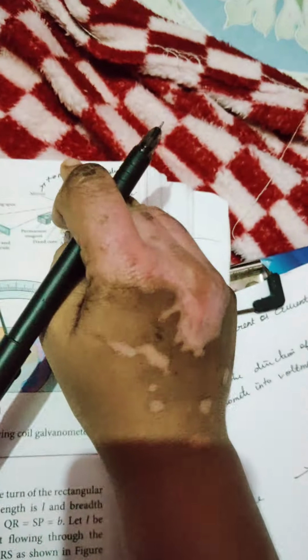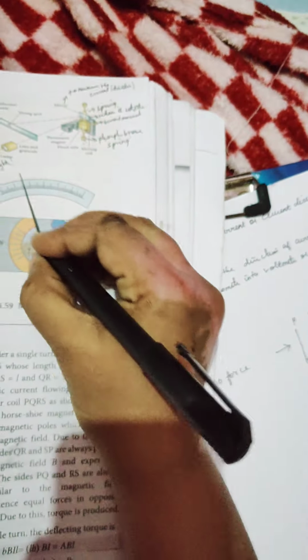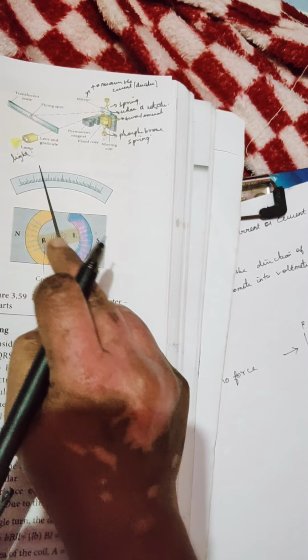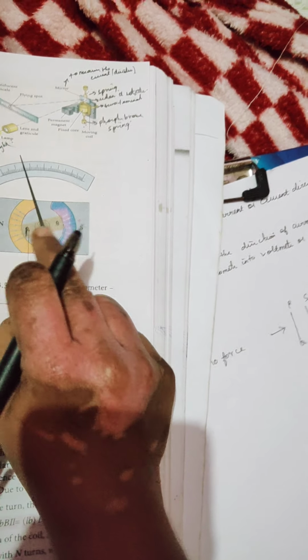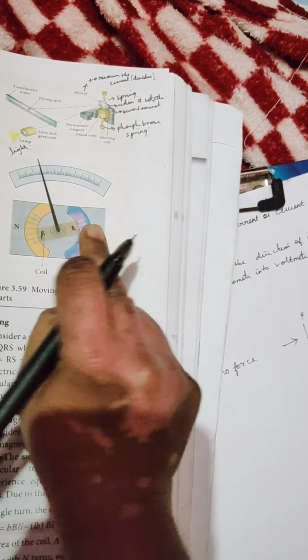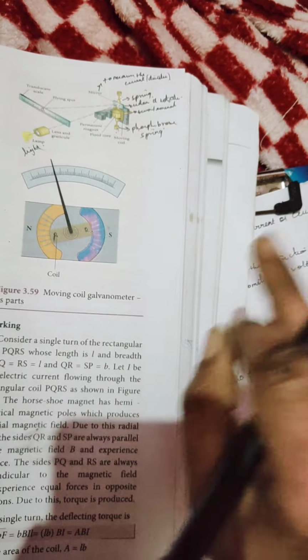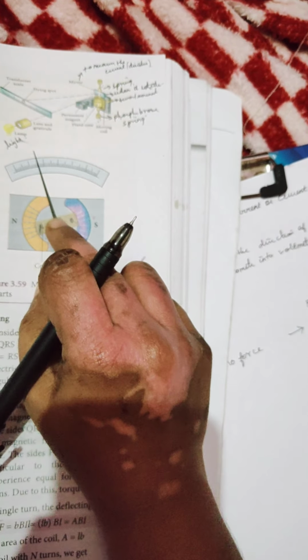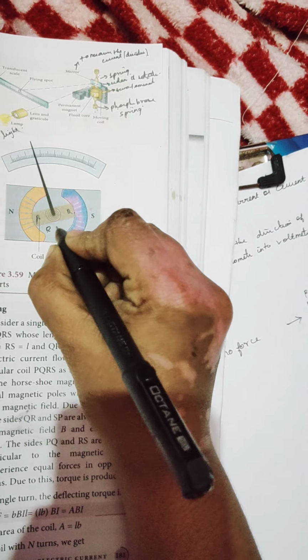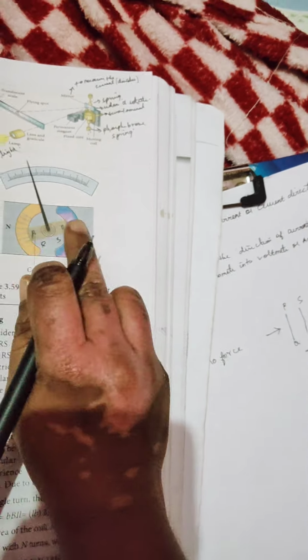This is the top view. When I see from the top like this, I can see the PQ here, because here I have the spring. This is nothing but the rotating effect, the torque. How the torque is created: when the magnetic field is perpendicular to the rectangular coil, I get the torque here. In the top view I can see the screw and PQ, but RS will be on the downside. I cannot see the RS.